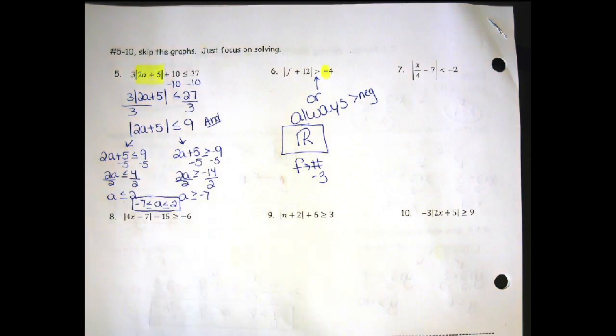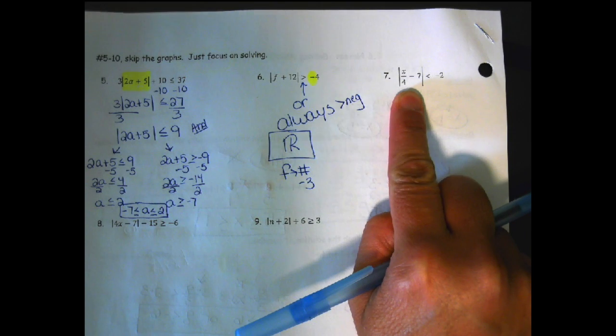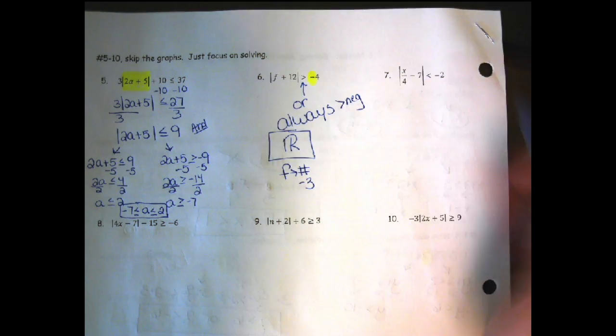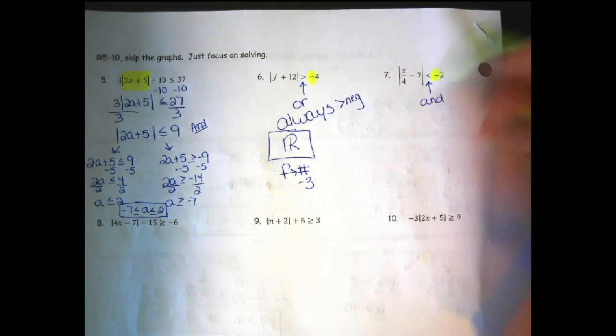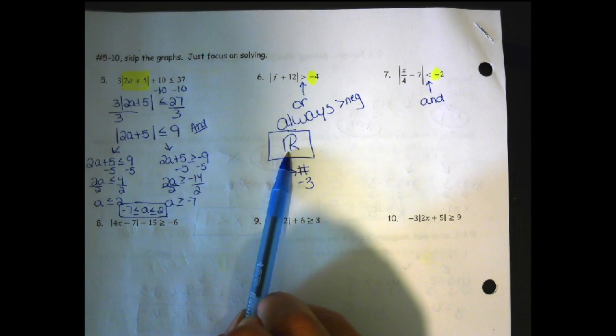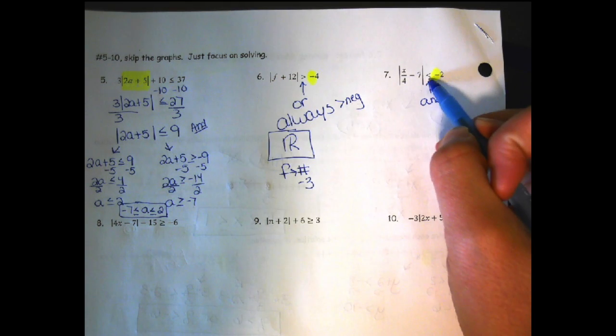So let's go to number 7. If you take a look at number 7, notice the absolute value is isolated. Notice this is the less than, so you might be thinking and. But again, we have a negative. So creatures of habit, we want to jump back to this solution. We want to say to ourselves, okay, this must be all real numbers, but be careful. This is the less than.